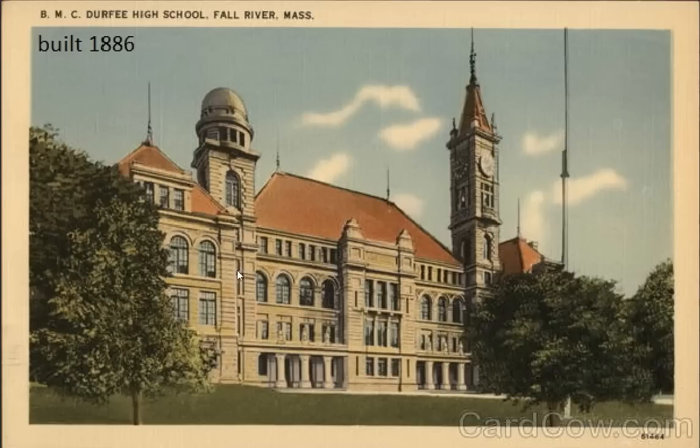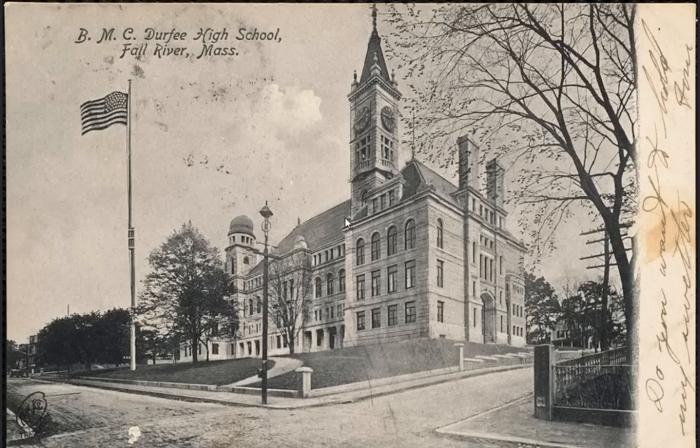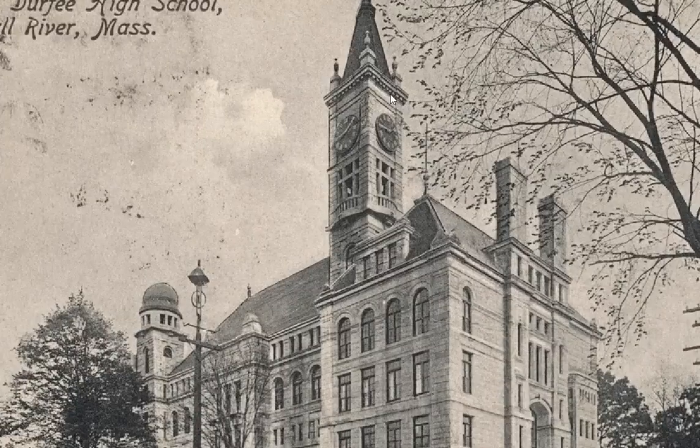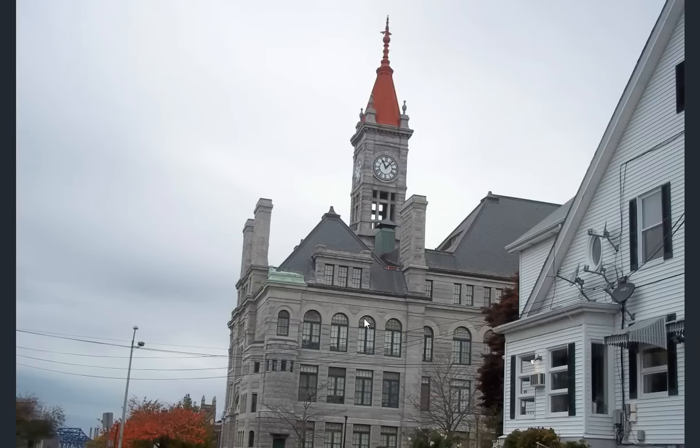And speaking of suspicious, the BMC Durfee High School, which I mentioned earlier on as well. An absolute stunner. 1886, early time period, 50,000 people living in this city, yet they have the justification and the technology and the means and the know-how to build a high school like this. And it does still stand as well.